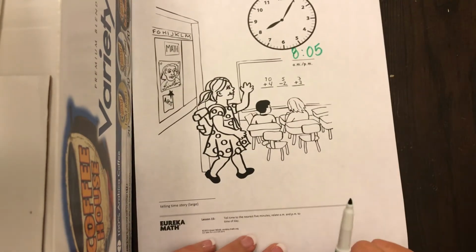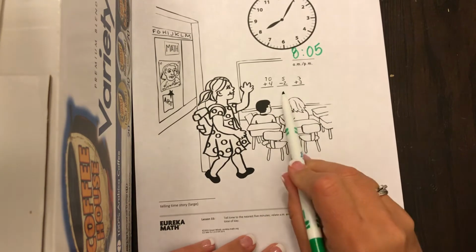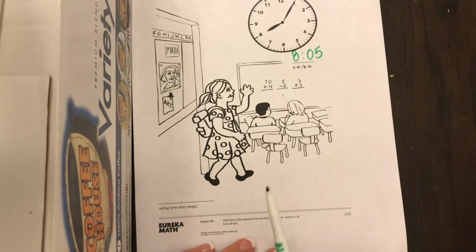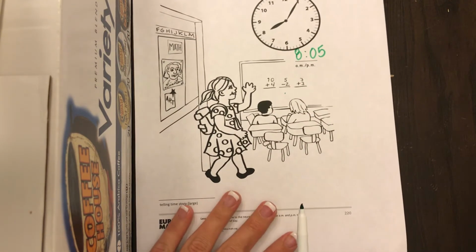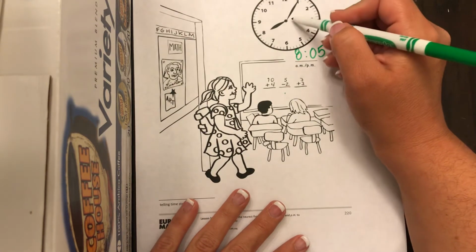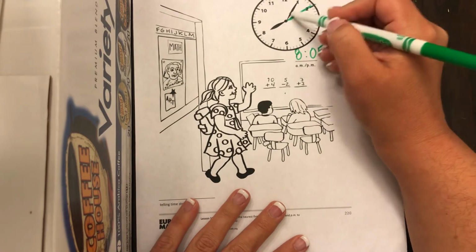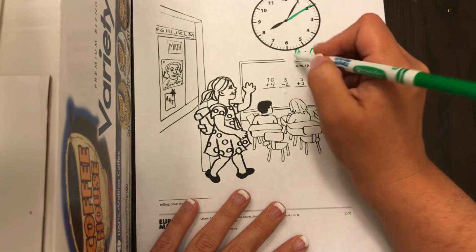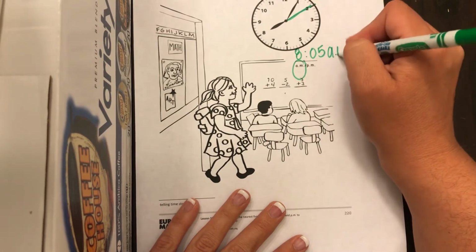She's waving at her friends. Some are sitting down doing their morning work. Okay, so is this morning or afternoon? We talked about this earlier. Our time starts at 8:10. Hers starts at 8:05, and it is a.m.